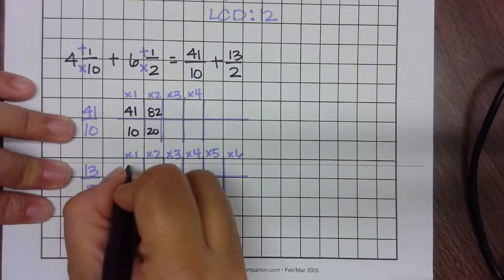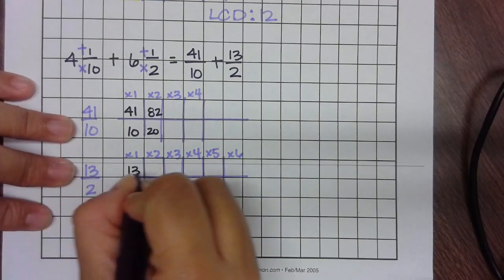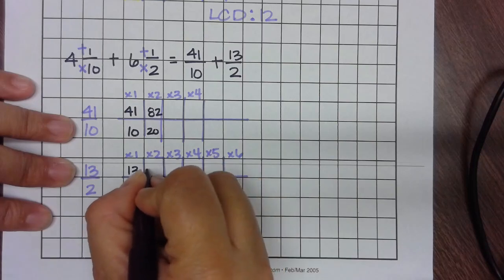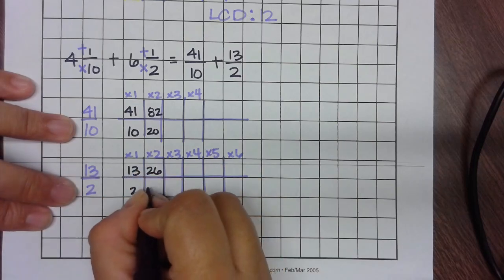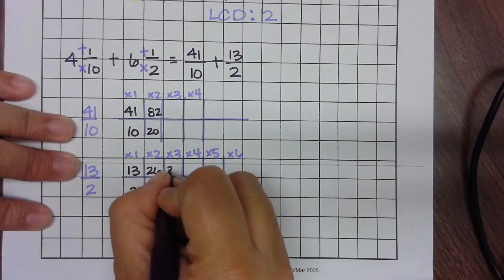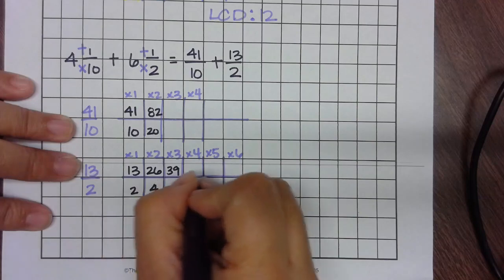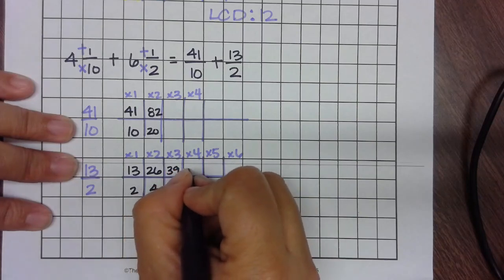Okay, so 13 times 1 is 13, 2 times 1 is 2. 13 times 2 is 26, and 2 times 2 is 4. 13 times 3 is 39, and 2 times 3 is 6. And then 13 times 4 is going to give me, let's see, what is it, 52?